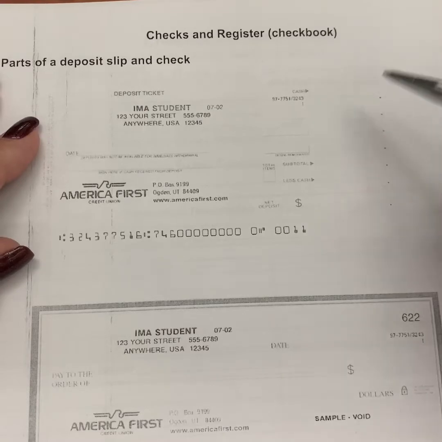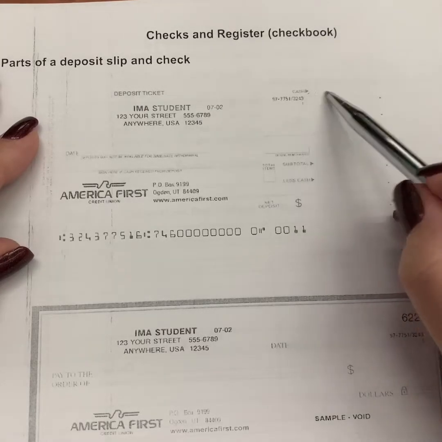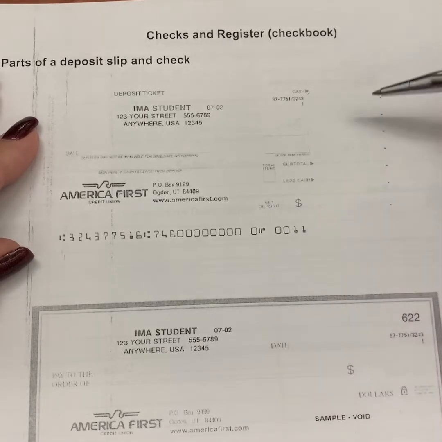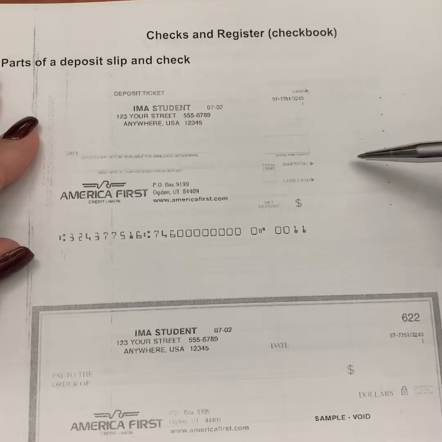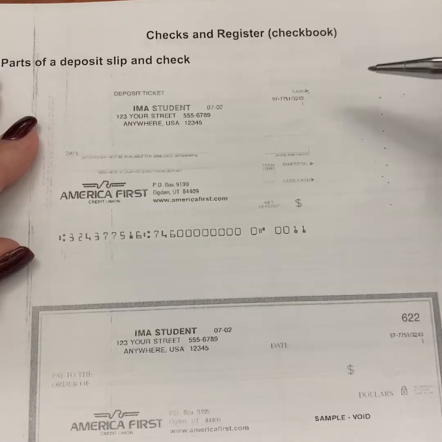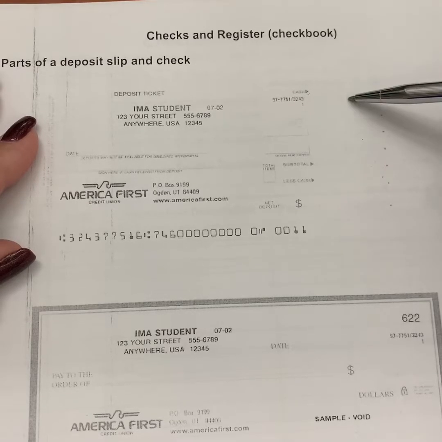So when you put money in, if you put in cash, you record it on the first line. Any checks you record down underneath that. Then you get a subtotal from the list of those items. And if you want any cash back, you put that amount of money here. Normally you don't get cash back if you deposited cash. That would be unusual. So instead you get cash back usually when it's a check.